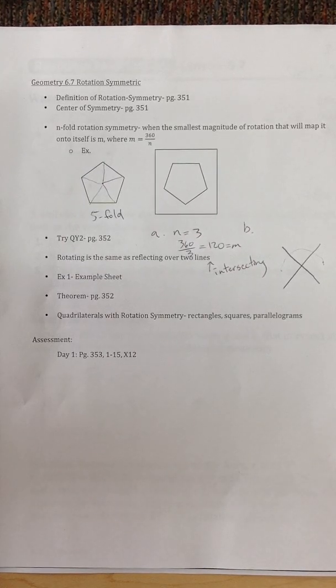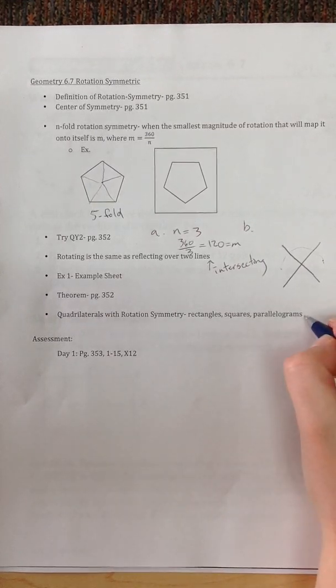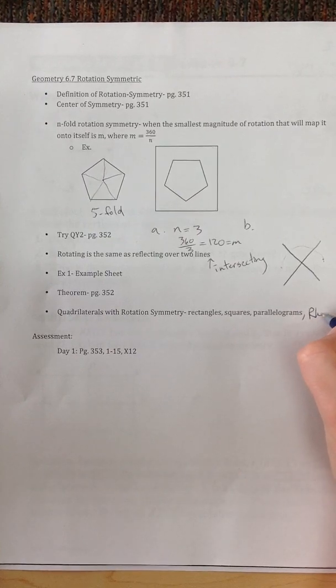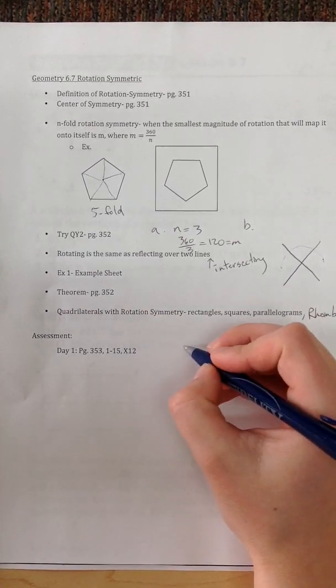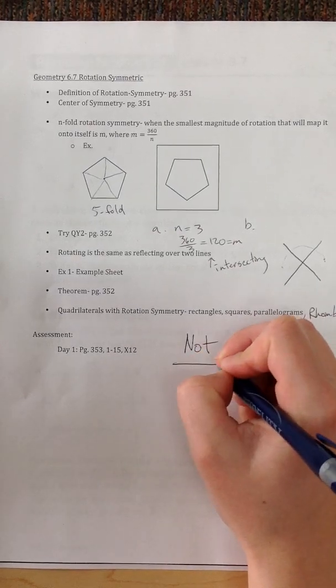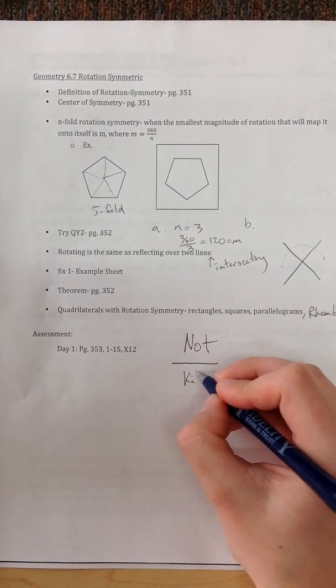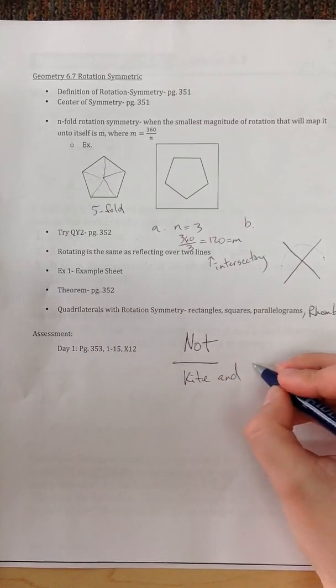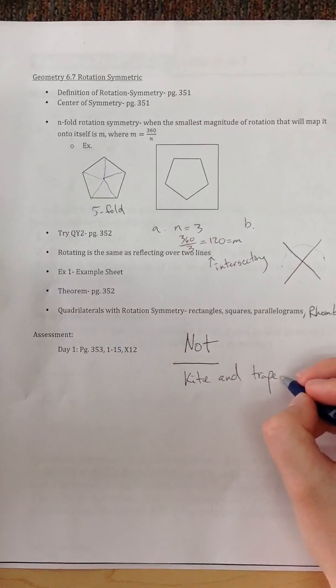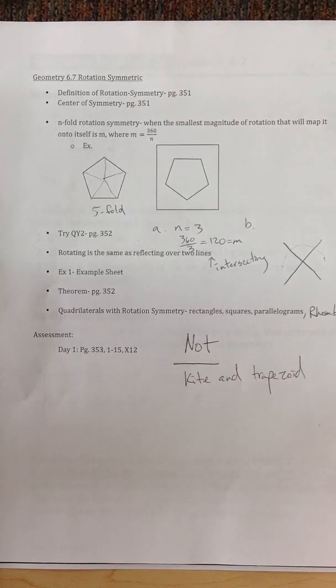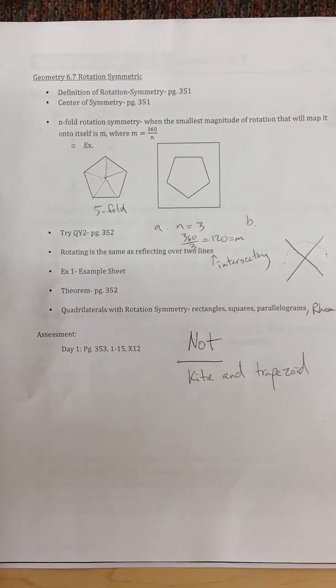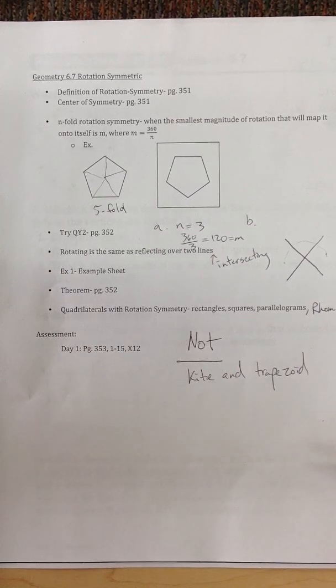And then the last thing we've got here is just a list of quadrilaterals, or four-sided figures, with rotation symmetries. So rectangle, square, parallelograms. Also rhombus fits in this category. So rhombus is also rotation symmetric. Ones that people sometimes get confused on, that are not rotation symmetric, are kite and trapezoid. So those are reflection symmetric, but if we turn those, you don't get the same shape. So just be careful on those ones.